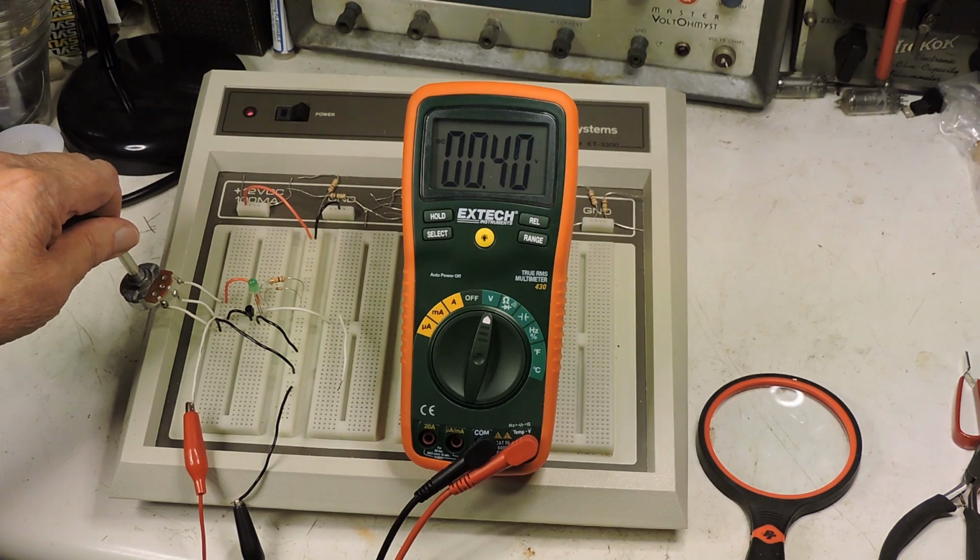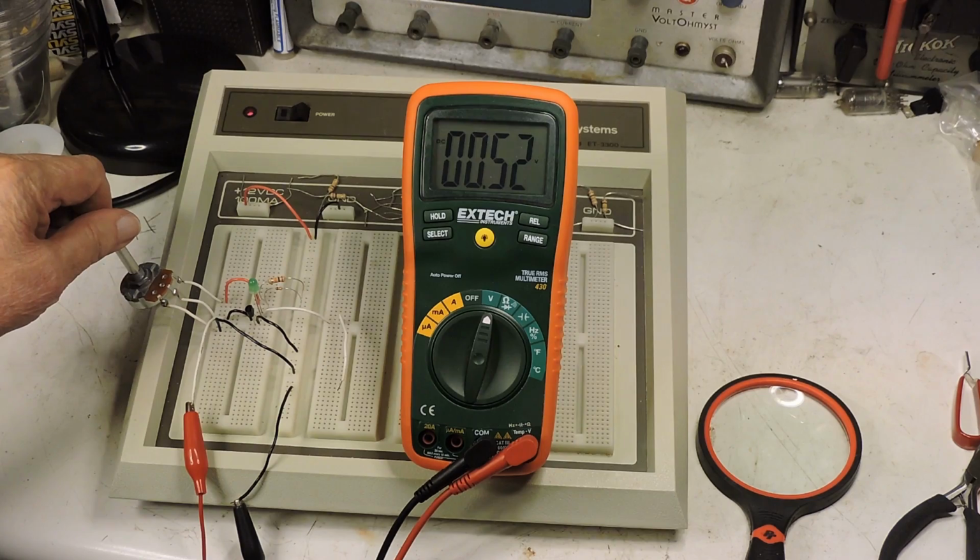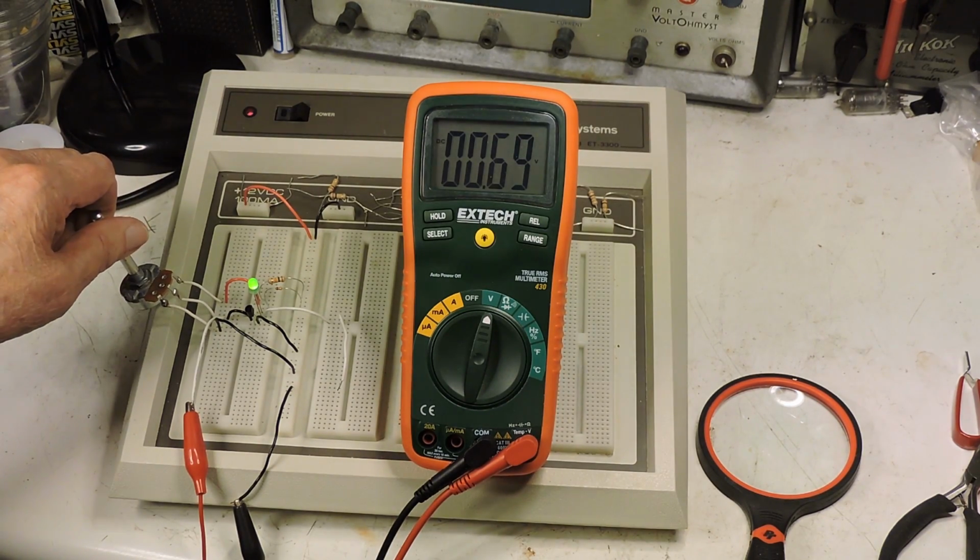Oops, too far. Okay. About right there starts to conduct. About 5.9. Kind of hard to see right there. Okay, now this is on all the way. Okay, but you see that we could vary it.